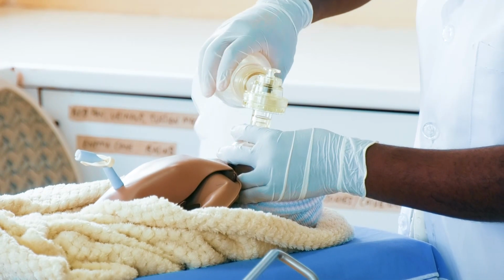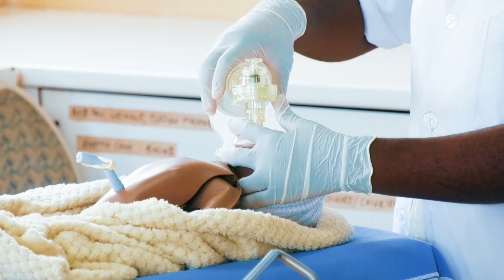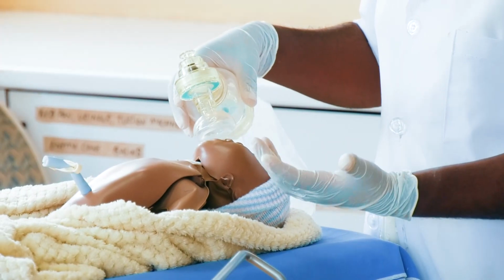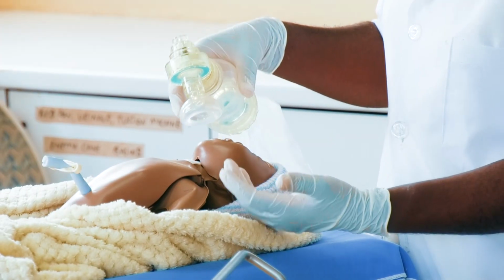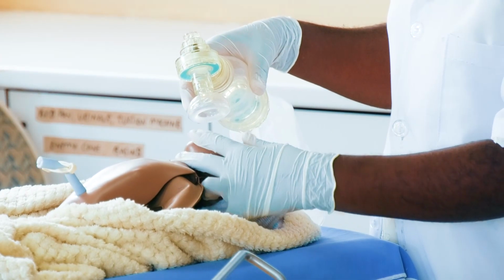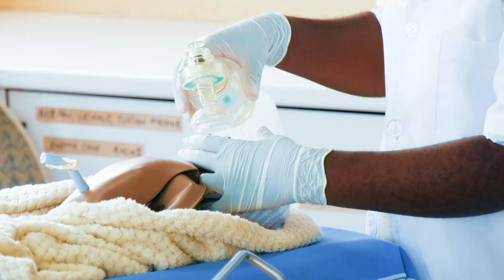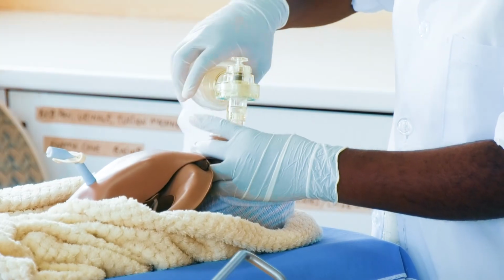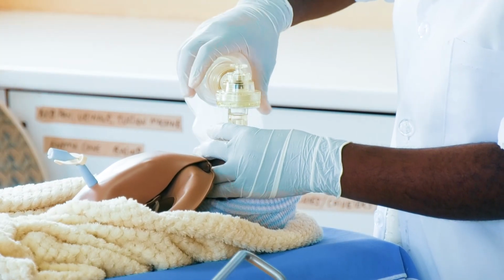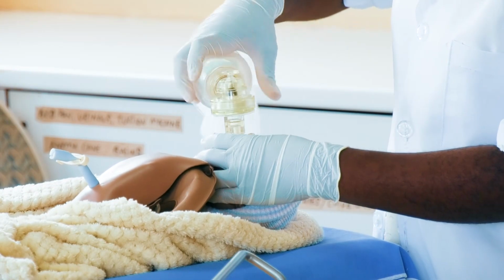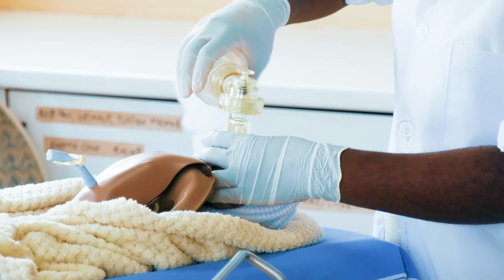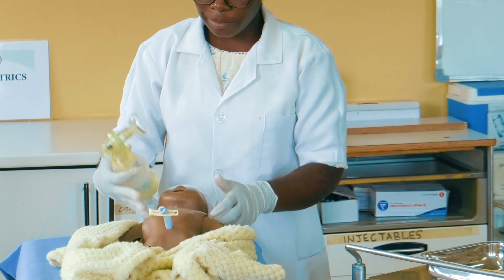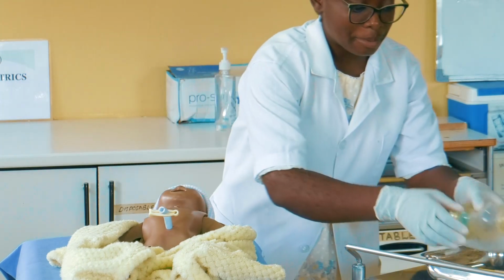So 1, 2, 3. Okay, so of course my baby is going to breathe, but then we have to continue the procedure. In case the baby does not breathe, you are going to give 5 rescue breaths. Okay, so I'll do 5. 1, 2, 3, 4, 5. After this, I'm going to quickly assess the baby again.